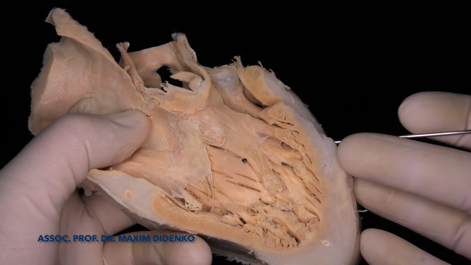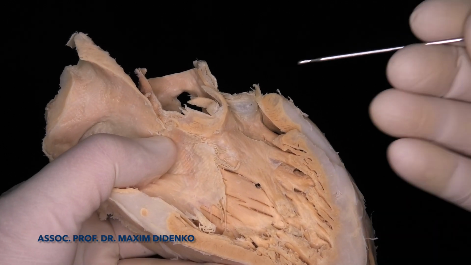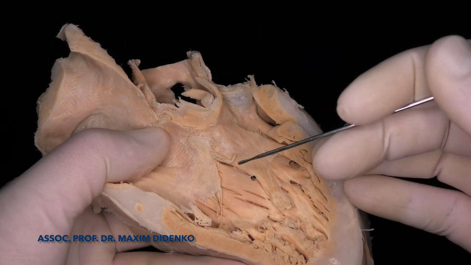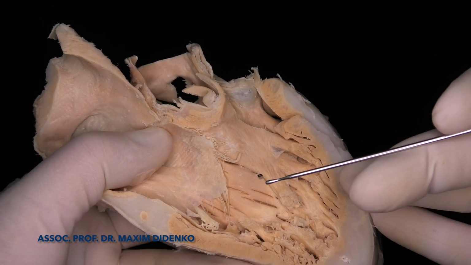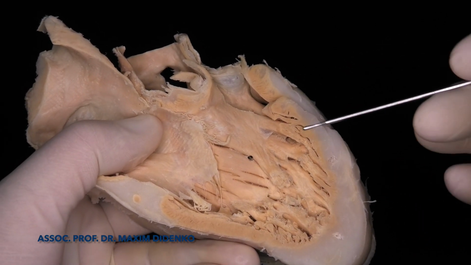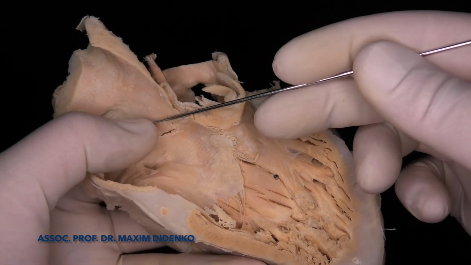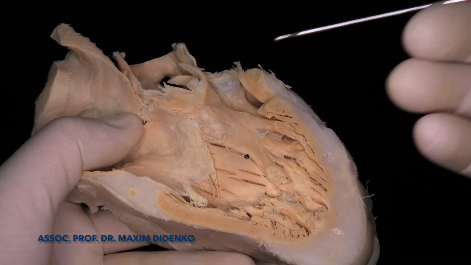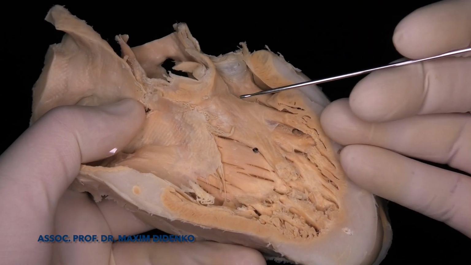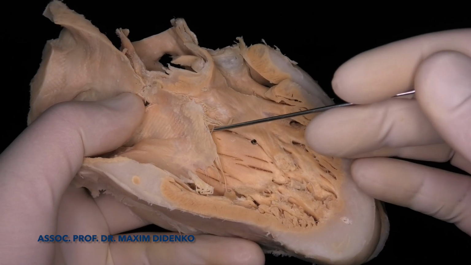The next part of the conduction system after the His bundle is the right bundle. So in this specimen here in atrial projection, we can see the right ventricle, the right atrium with the fossa ovalis here. This is already the aorta, and we can see the septal leaflet of the tricuspid valve.